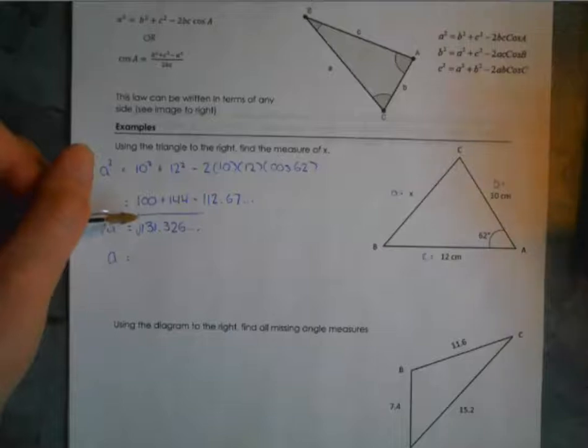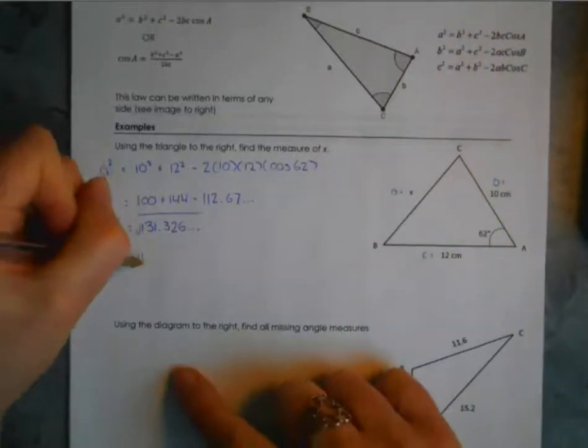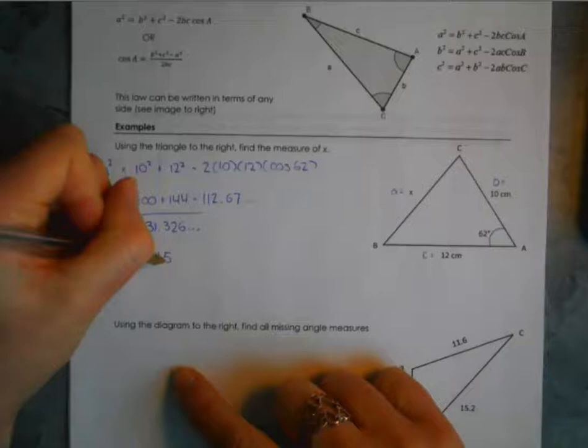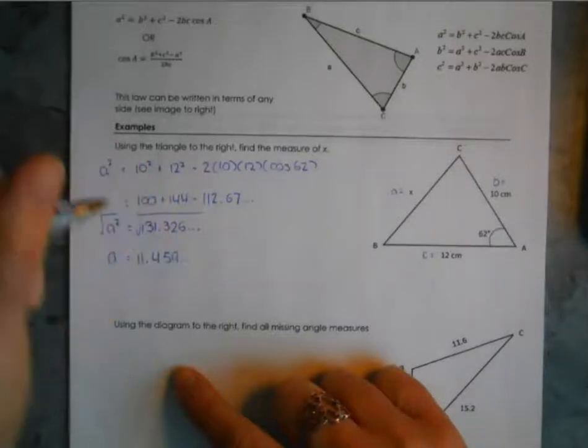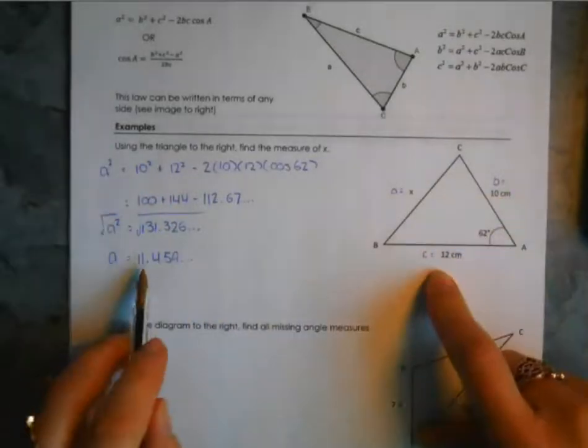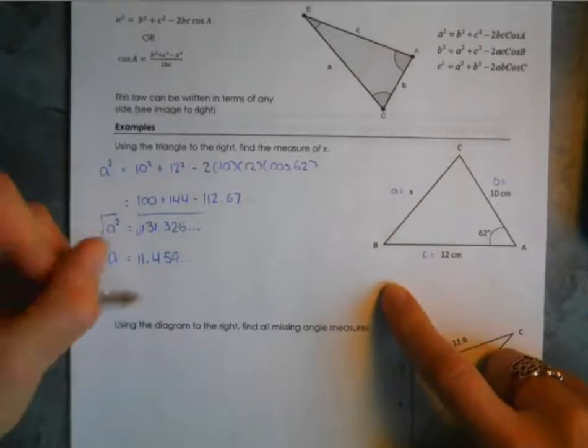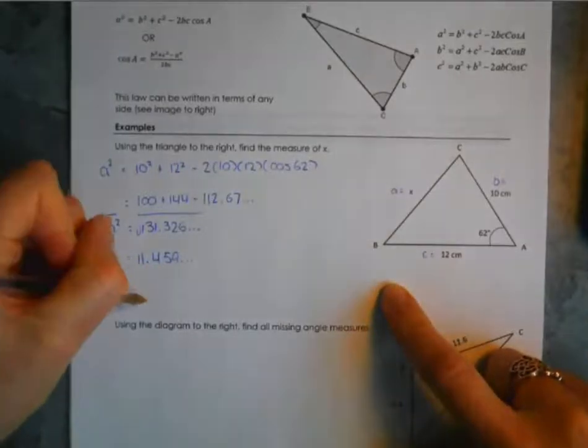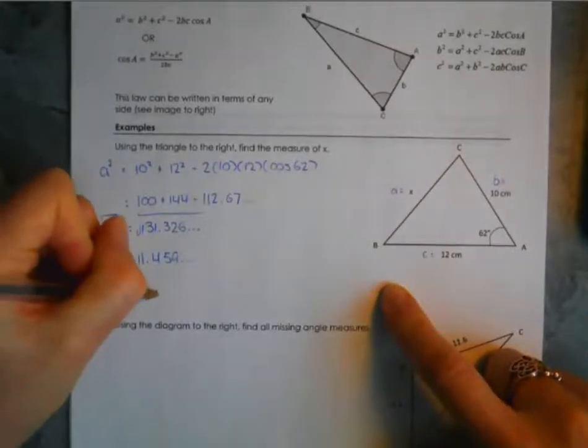If you square root that 131, you end up with 11.459. Now, because these are all just whole numbers, let's keep it as a whole number. So with the 4 there, we don't have to worry about rounding, so we can say A is equal to 11 centimeters.